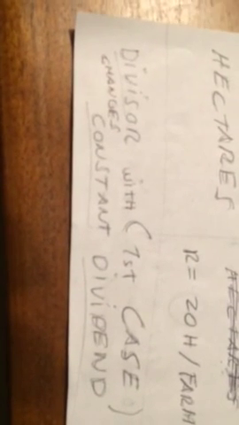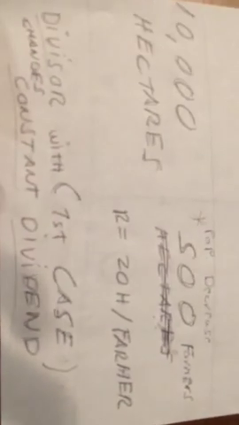In this case, the constant is the dividend, which is the hectares, the land, and the divisor changes. The divisor is the farmers. You're dividing the land by the farmers, so it changes, it fluctuates. And then you see 1,000 and 2,000 and 500 in the third case.